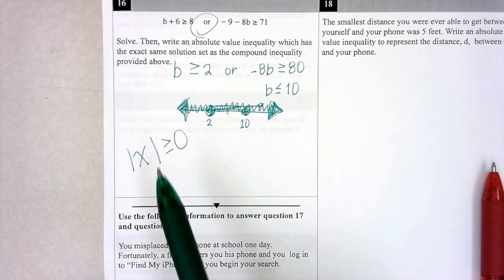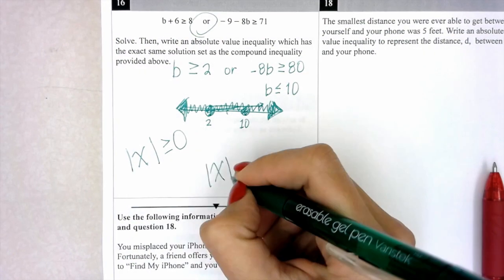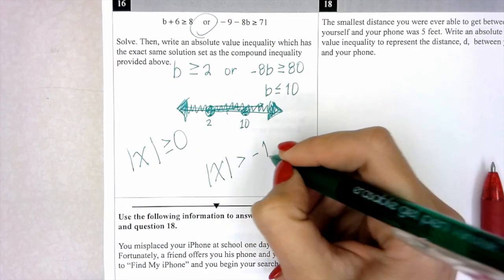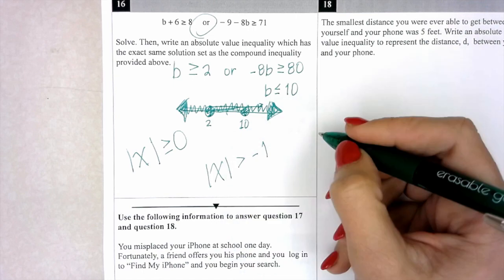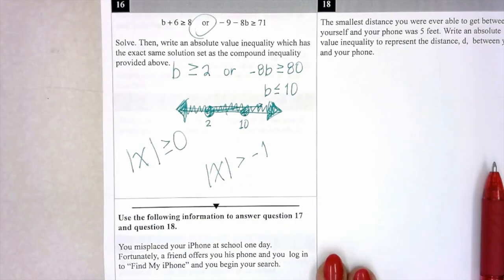Okay? Or you could say the absolute value of x is greater than negative 1. Of course it's greater than negative 1. It's positive, no matter what you plug in. Okay? Now, next.